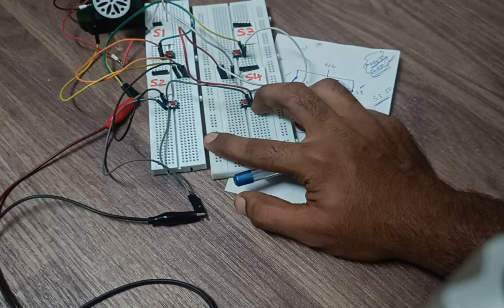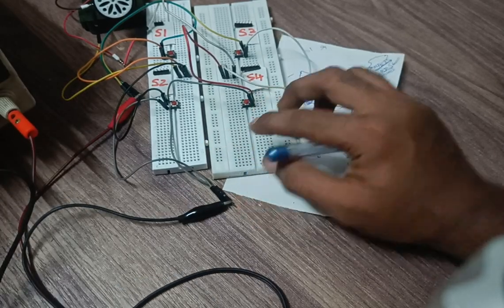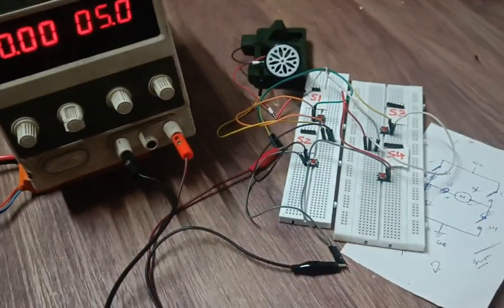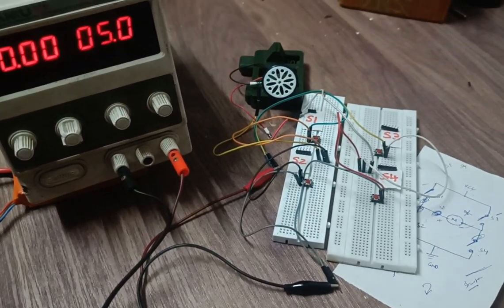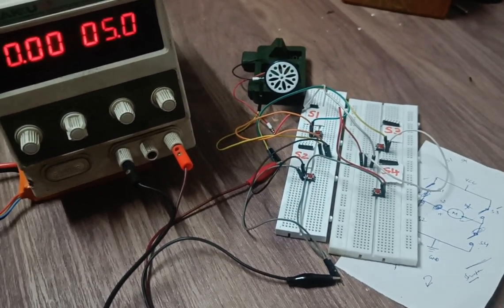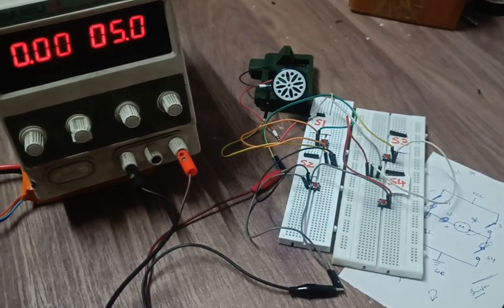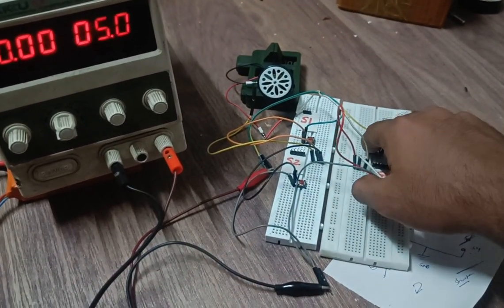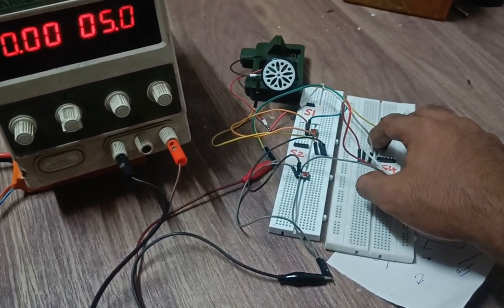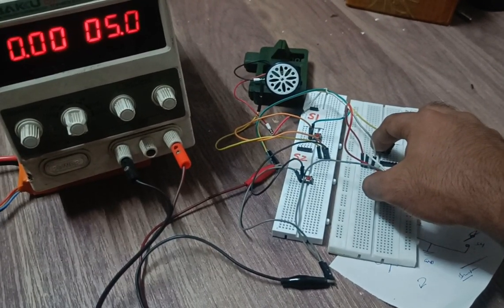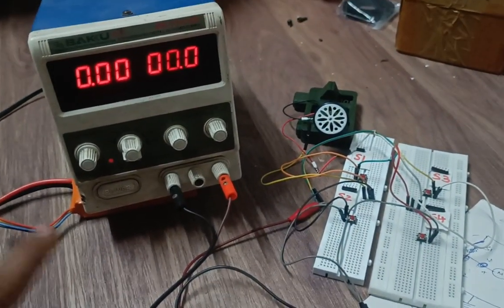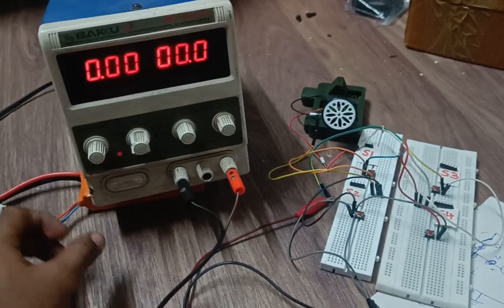I think this motor won't be sufficient to perform that experiment, but I'll explain in some other video, or if possible I'll explain later. Okay, the power supply is coming. If we press S3 and S4 or S1 and S2, what will happen is it will short circuit. Okay, let me press it now. See, the button has been, that means it has been short circuited.